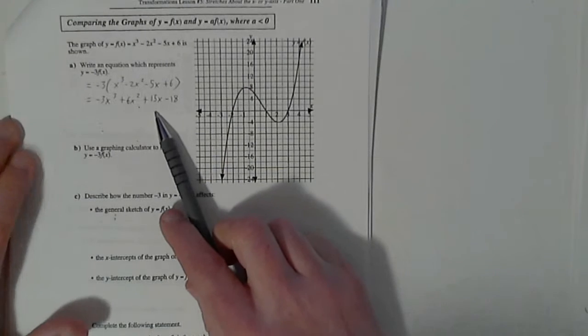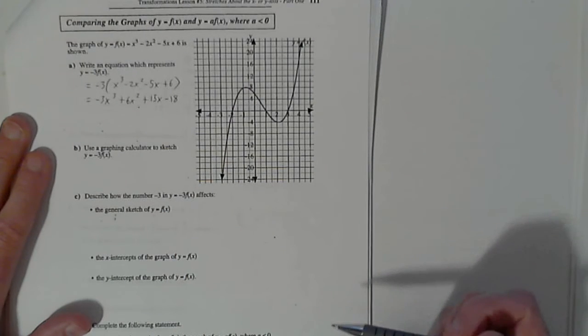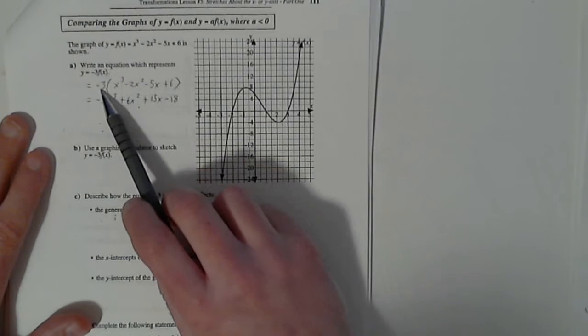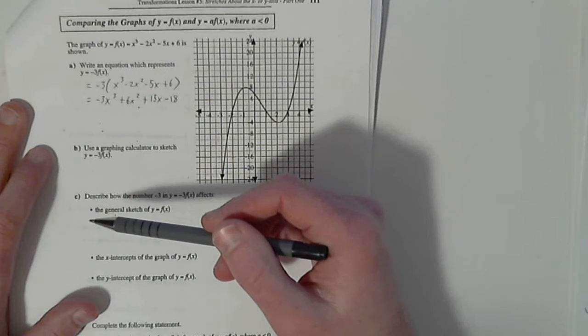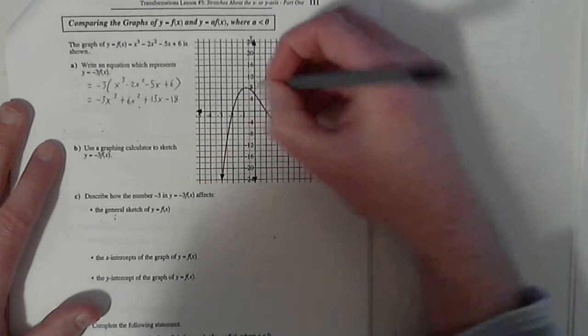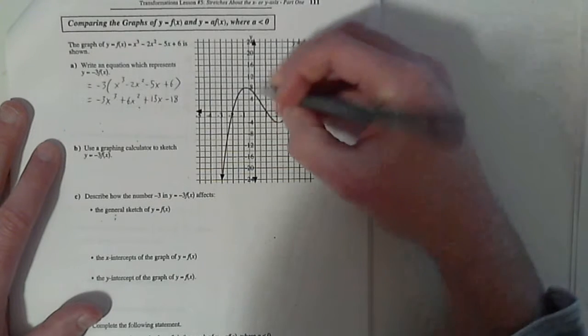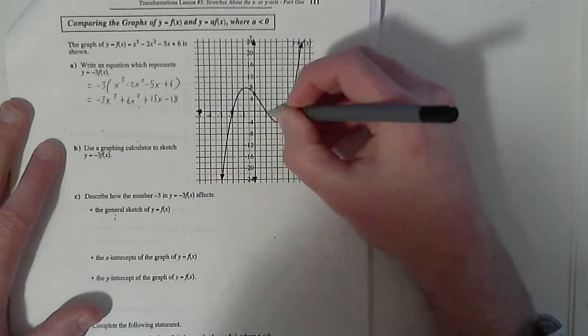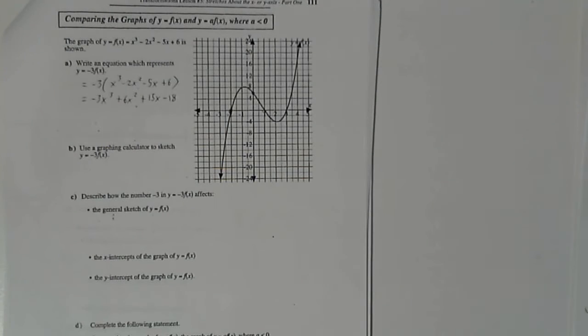So that's our new function, and then we want to graph that. And we should be able to do it without the graphing calculator if we know that this is a vertical stretch and a flip. Actually, it's two different things. So let's pick out a couple key points here. We could do the y-intercept, we could do the x-intercepts. I really should have another color. Let me see if I can grab one.